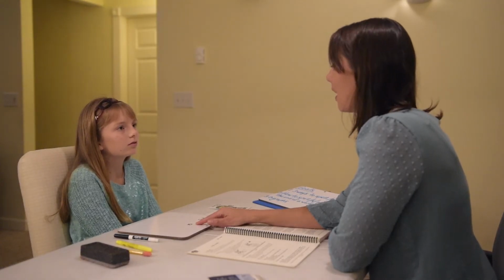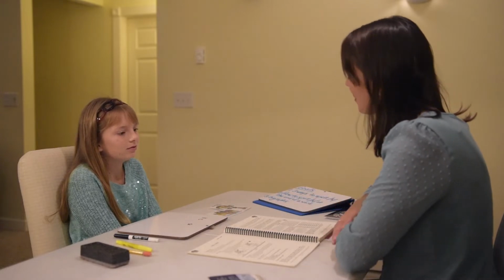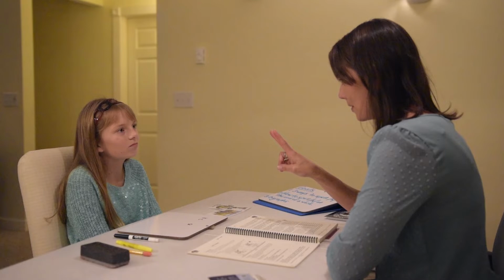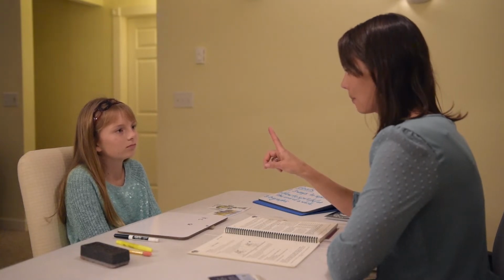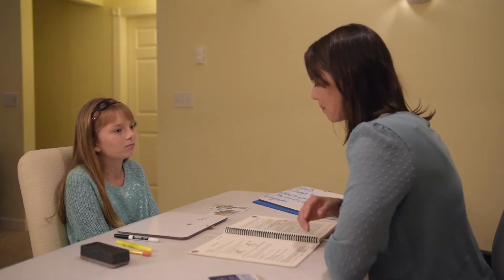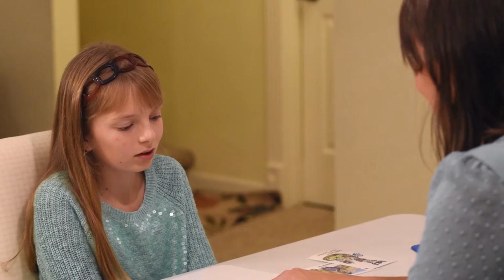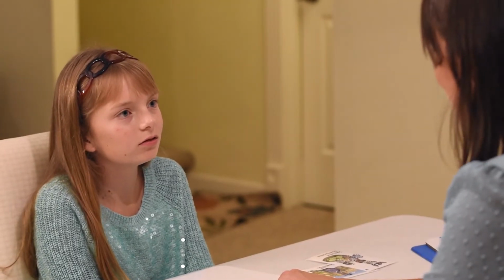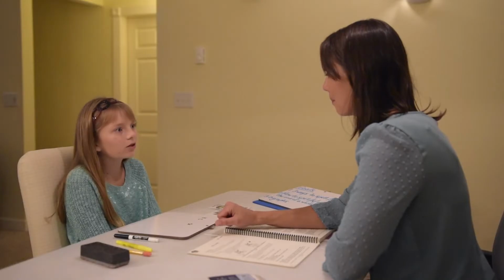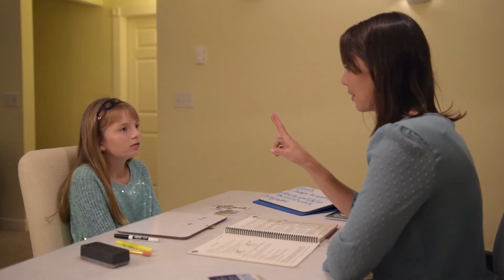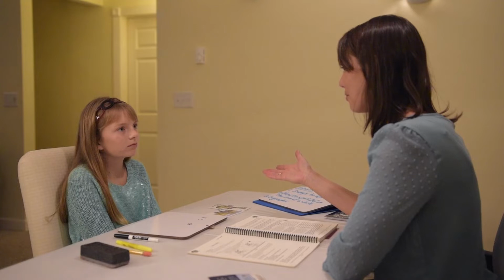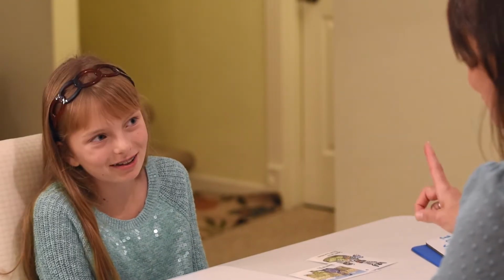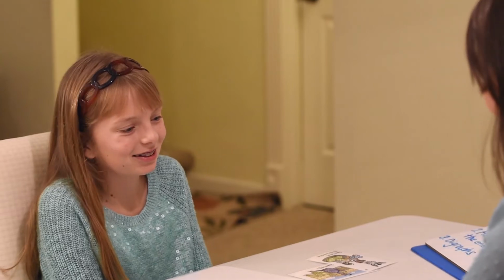because it's called a digraph. Do you know what a digraph is? No. Okay. Well, a digraph is two letters that make one sound. So let's test that a little bit. What sound does CK make? K. And how many sounds did you hear when you said that? One. Just one. But how many letters are in CK? Two. Great. So two letters, one sound is a digraph. What's a digraph? Two letters that only make one sound. Perfect, perfect. You've got it.